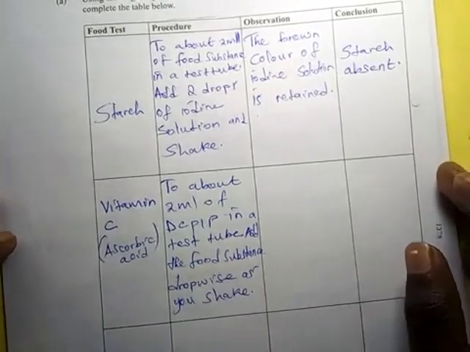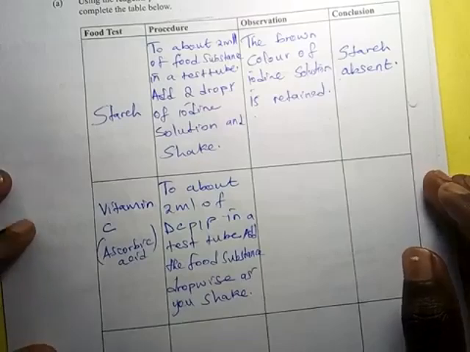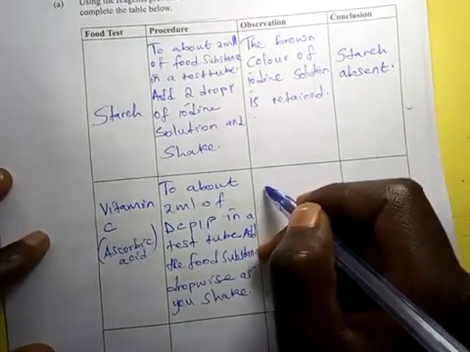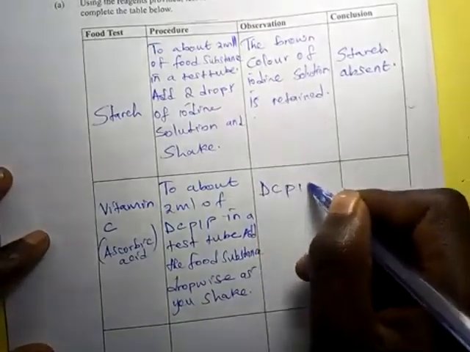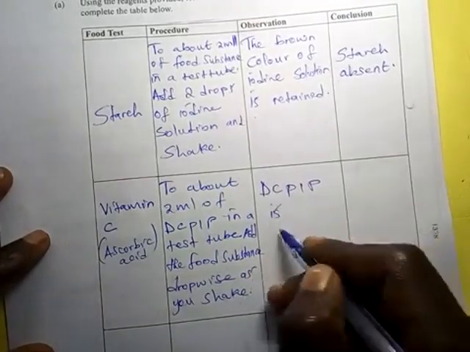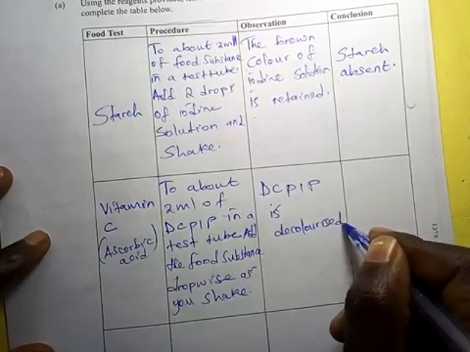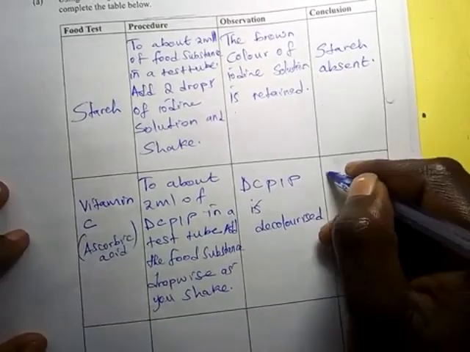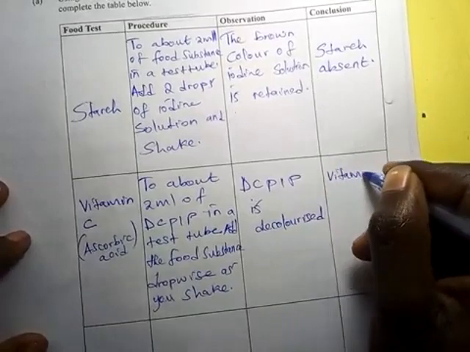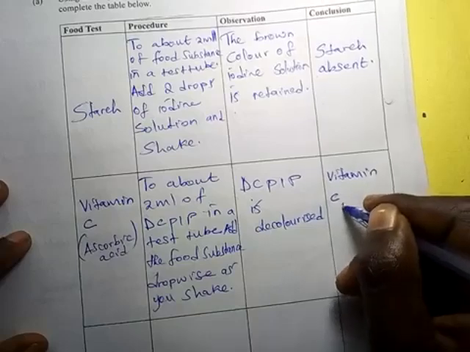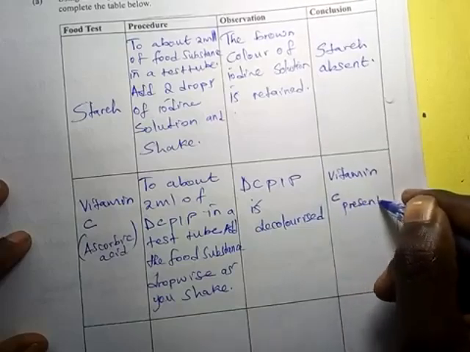The observation will be that DCPIP is decolorized. Therefore, vitamin C is present.